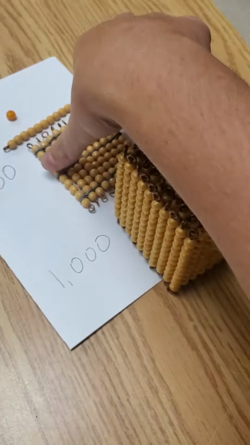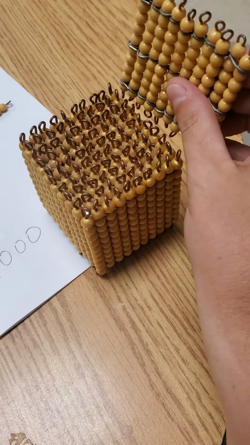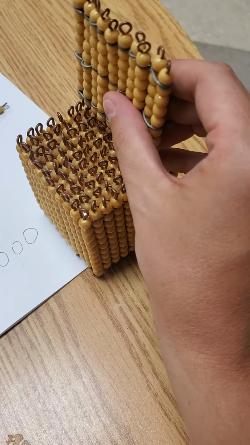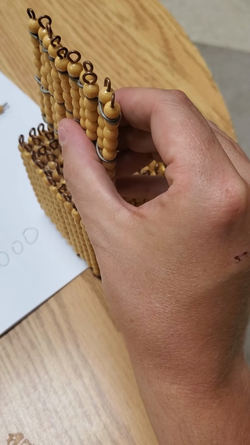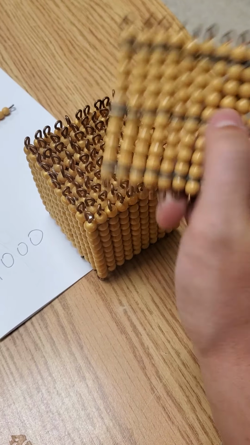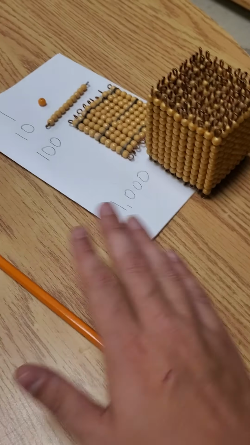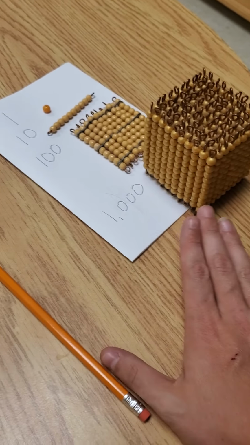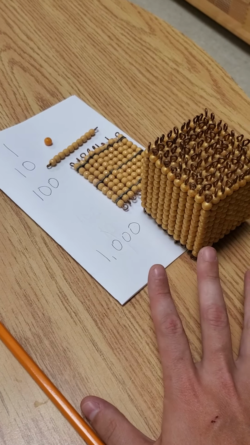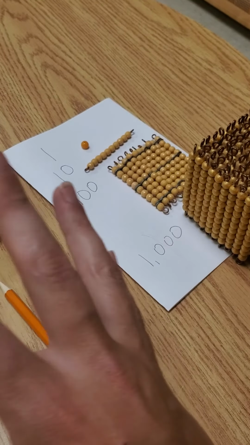And if you look, you could take this, which is 10 bars, and you could count. There'd be 10 rows: 1, 2, 3, 4, 5, 6, 7, 8, 9, 10. There would be 10 rows of 10 bars. That is what 1,000 would look like. So this is the golden material, and this is how you could use it to help demonstrate in a geometric form what place values look like.